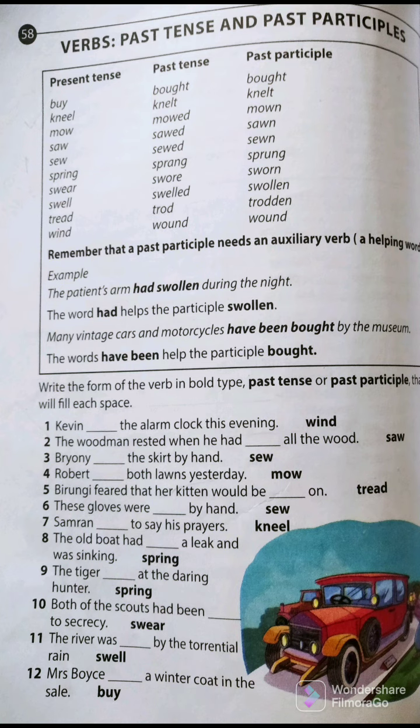Verb is a word that shows action, any sort of action. That means this is a doing word. Whatever you do, all the things are called verb. Like now I'm speaking. Speaking is a verb. Speaking, watching, listening, talking, writing, sleeping, sitting, all the things are verbs.